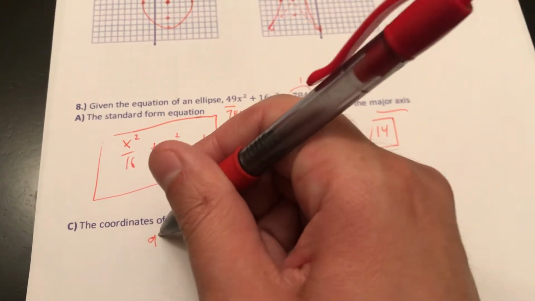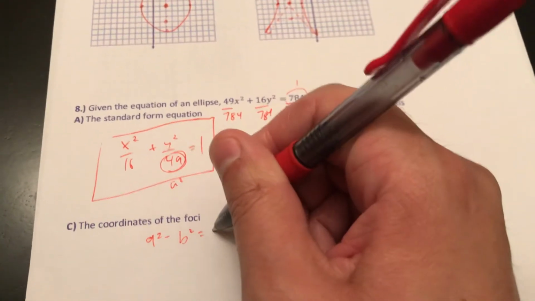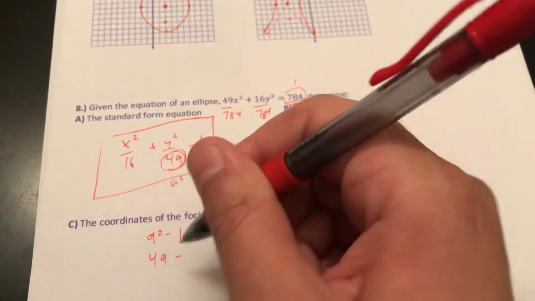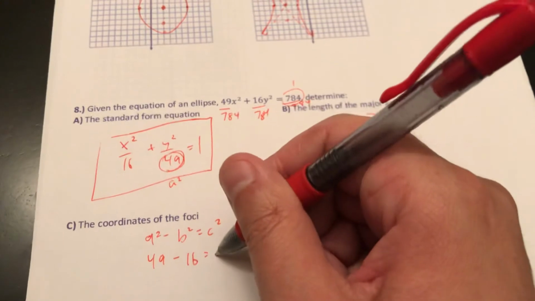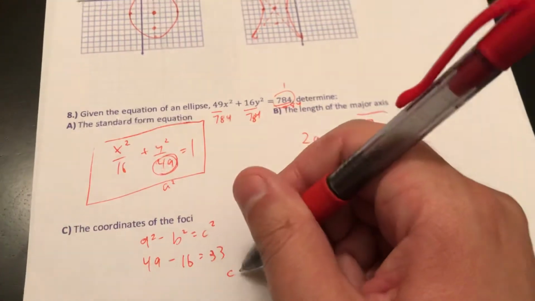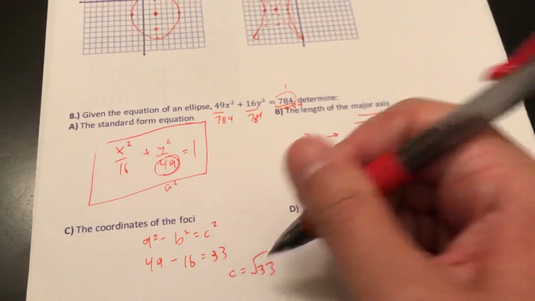The coordinates of the foci, again, it's an ellipse. And for an ellipse, a squared minus b squared is equal to c squared. So a squared is going to be 49, b squared is going to be 16. If we subtract those, you get 33. So c is going to be radical 33.